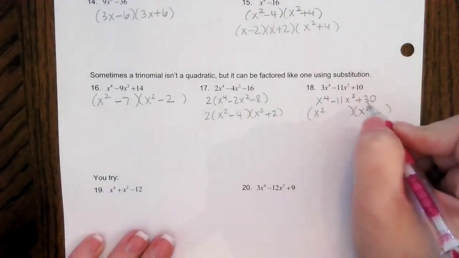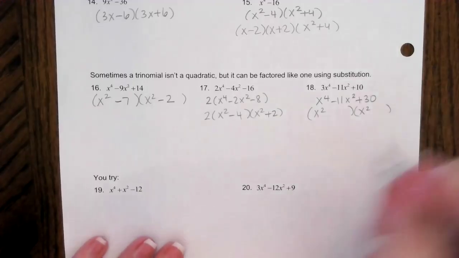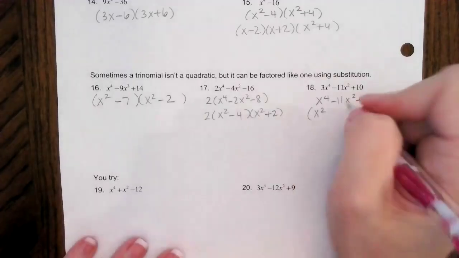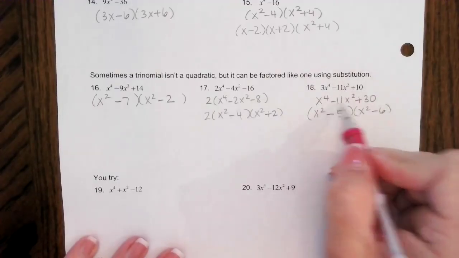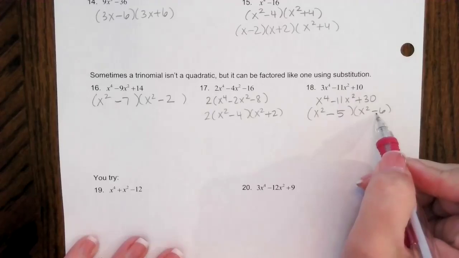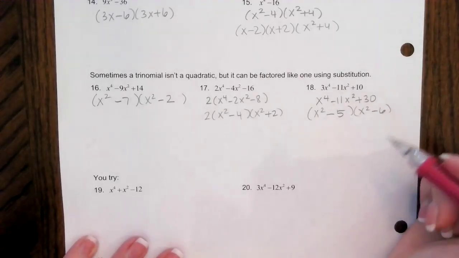What multiplies to be 30 and adds to be negative 11 is 5 and 6. They both have to be negative because this is negative and this is positive. So a negative 5 times a negative 6 gives me a positive 30. And then they add up to be negative 11.